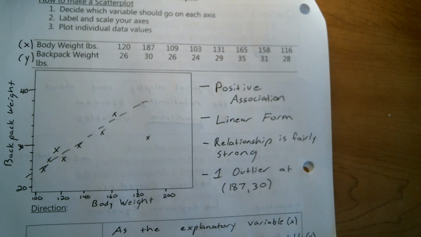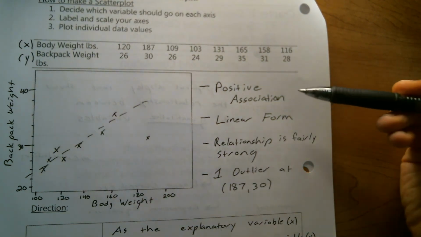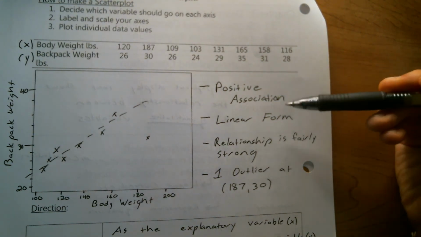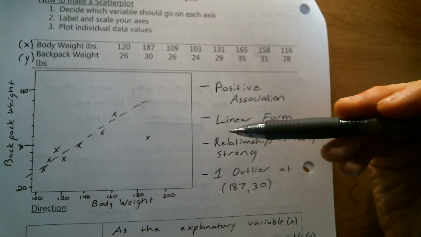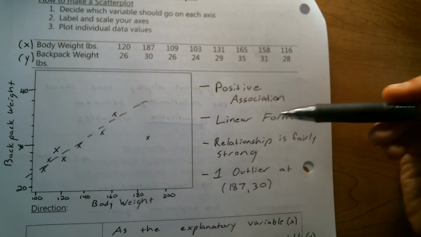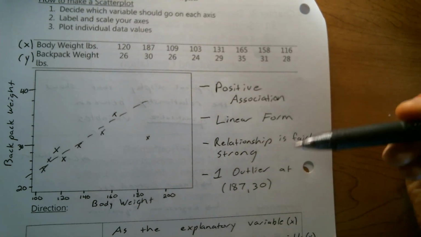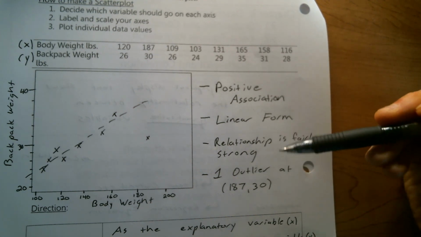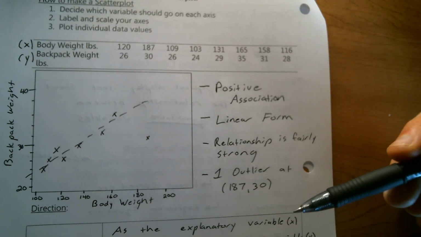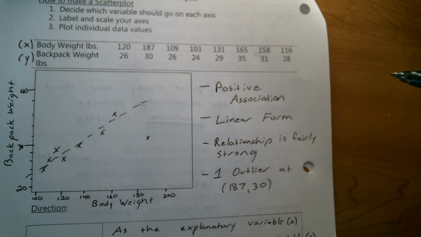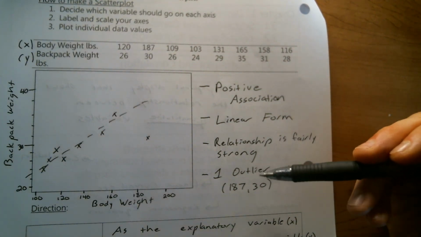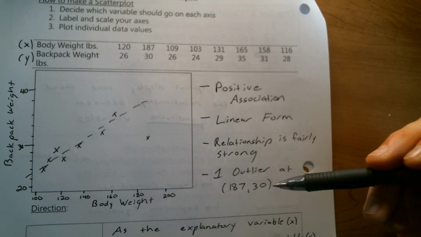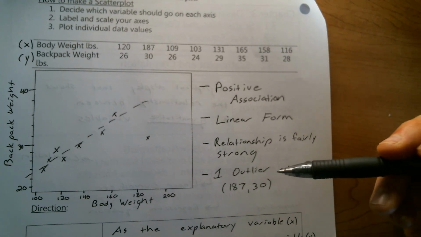But if I ask you to describe a scatter plot, this is the sort of stuff that I'm looking for. I'm looking for, is the association positive or negative? What is the general form? And you can say things like linear, curved, exponential, things like that. And then comment how strong that relationship is. Like, are they following a pretty clear pattern? Or is it more of just a general direction? And then finally, commenting on any potential outliers, points that deviate from that pathway.